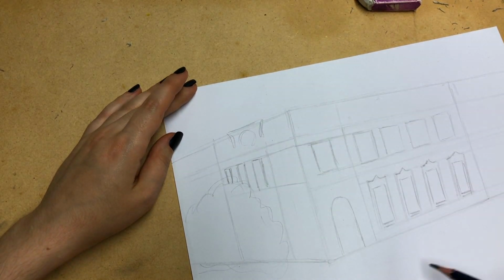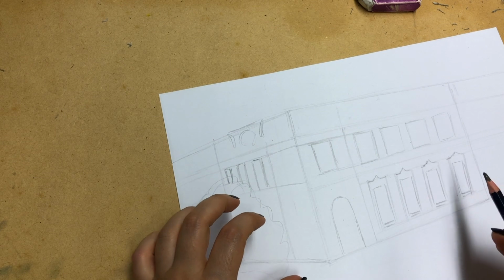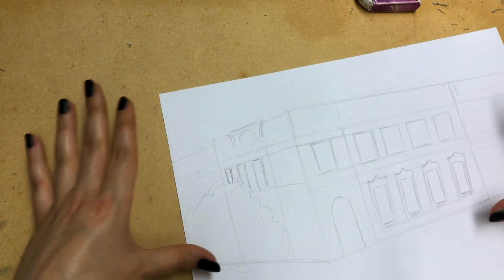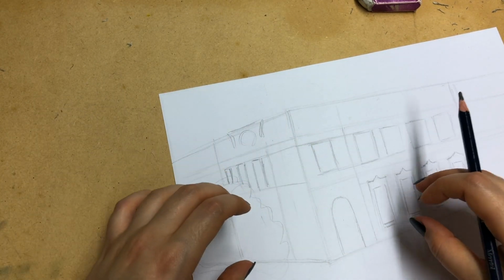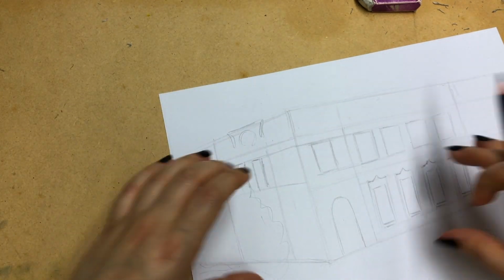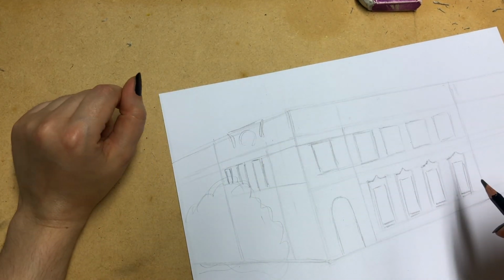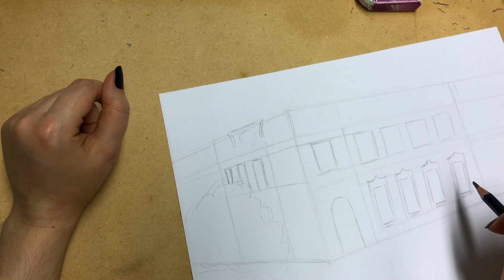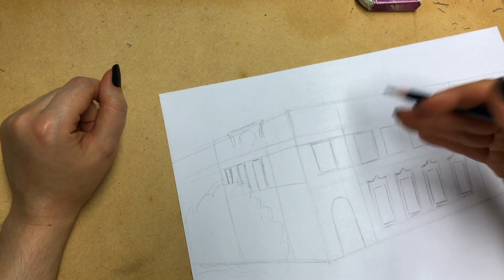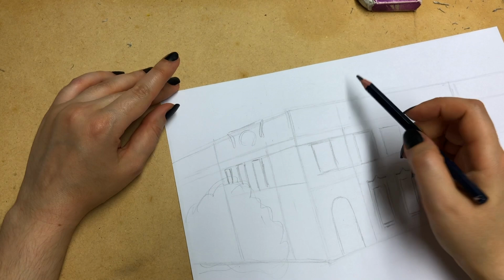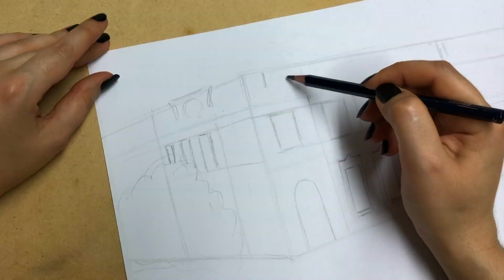So you see how even though I'm drawing a lot of details and they seem to be quite different from the actual shape, it's so much easier to add these things on when you've got everything lined up already, rather than trying to fit things and then they sort of are not going on the same level, they're all sort of dancing along.